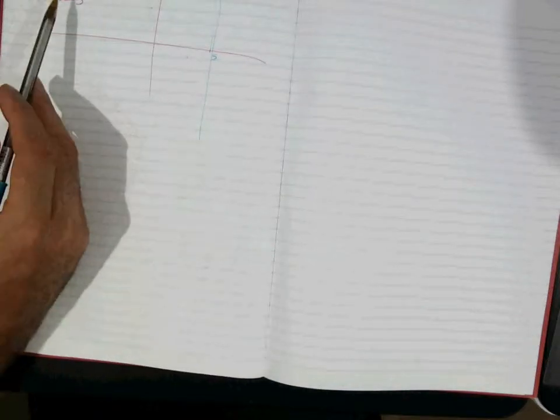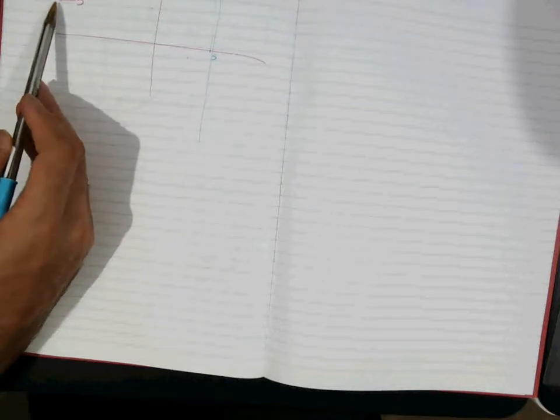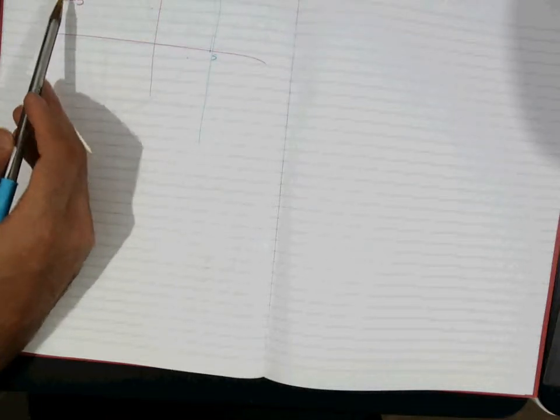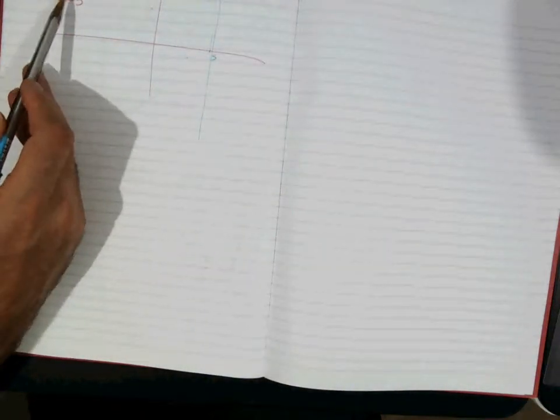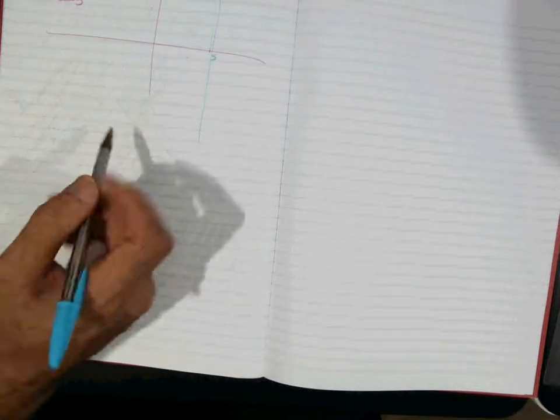If it is close to 5 on the positive side, this would make close to 0, and that would be a plus infinite coming from here. And if it was less than 5 but close to 5, this would make a negative small number, so that would be a minus infinite.